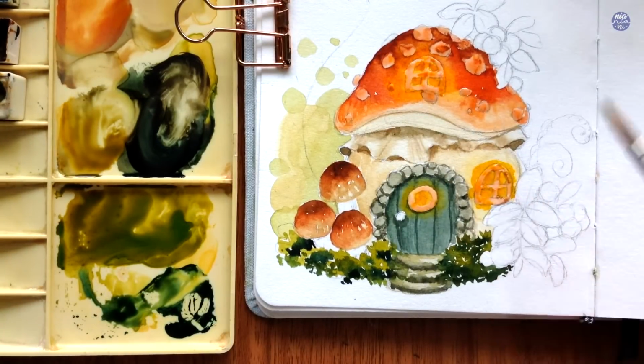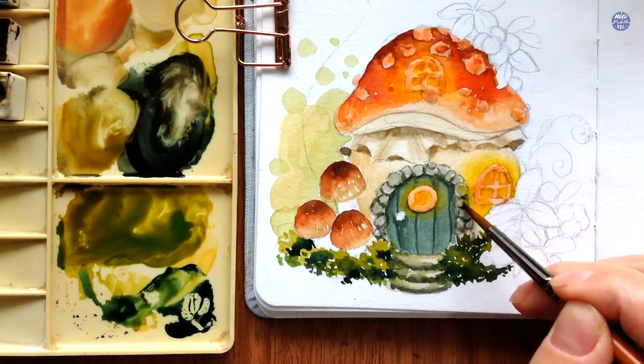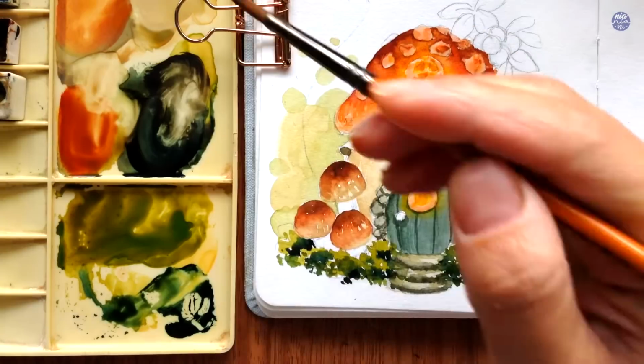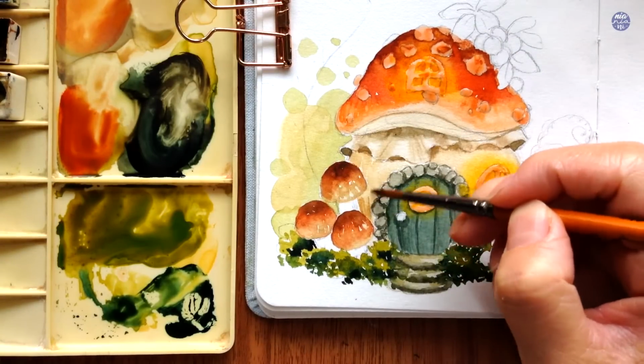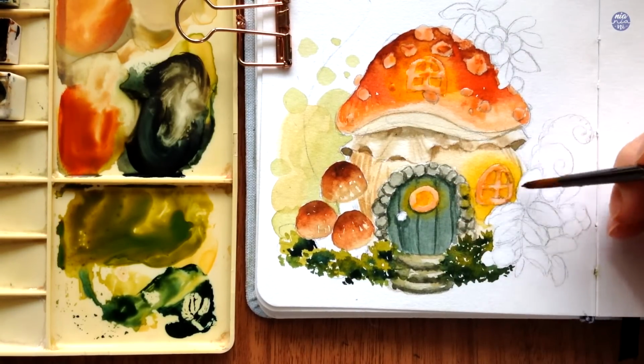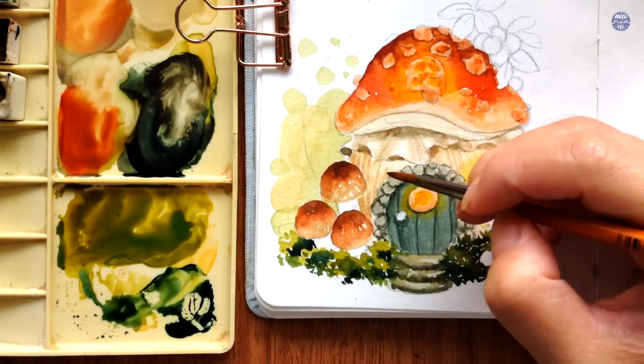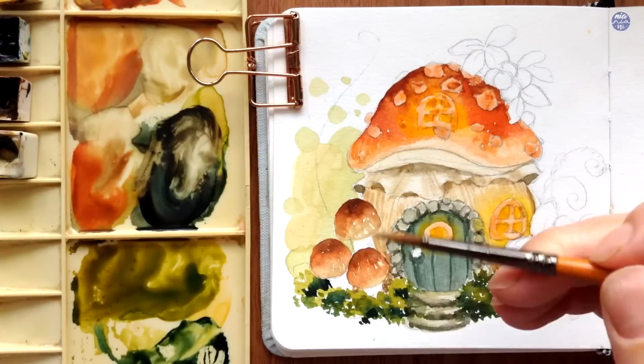Moving along to the exterior of the house, I'm adding the glow around the window with permanent yellow deep, and I soften the edges using a clean damp brush. Next, I'm going to paint lines as the texture for the mushroom stem or the exterior, and for this I'm using a light to medium consistency of burnt umber and vermilion.